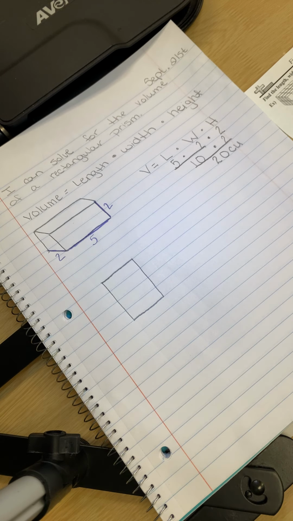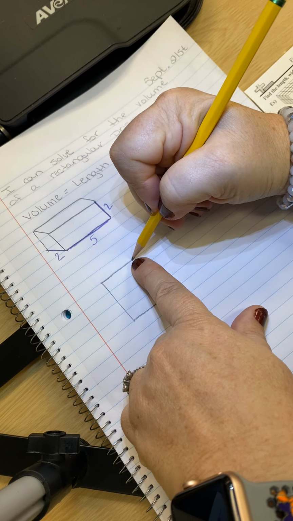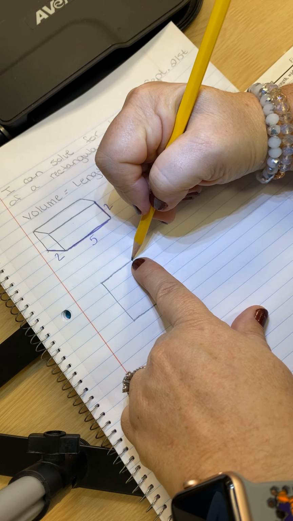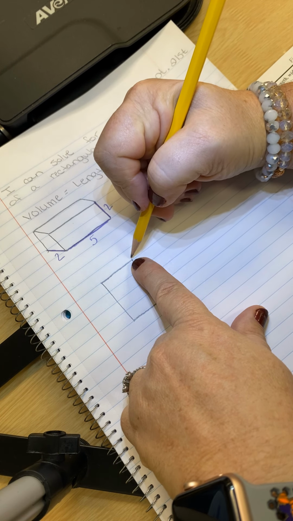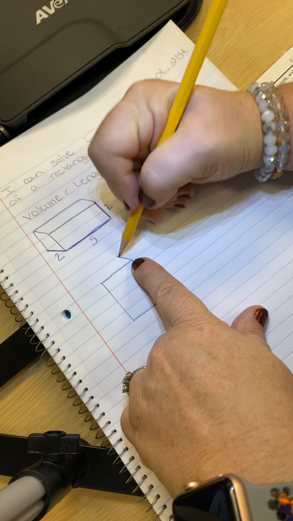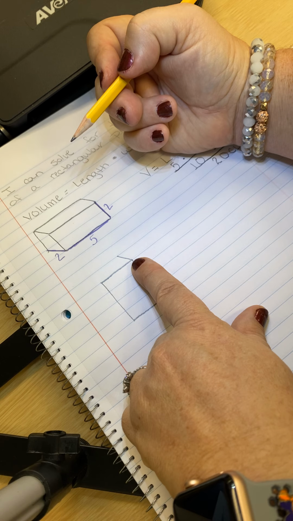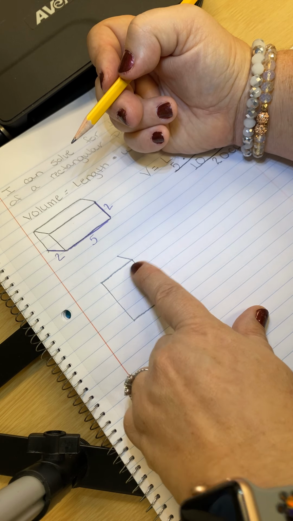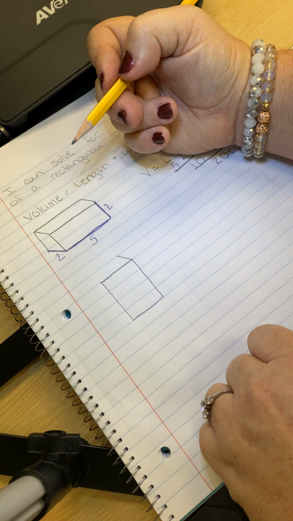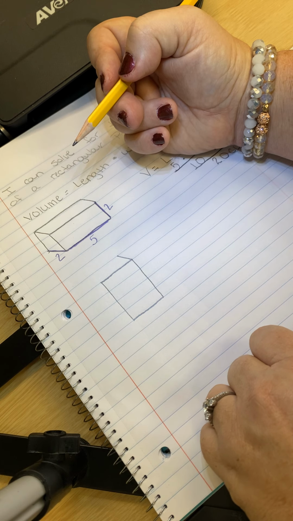To turn that rectangle into a rectangular prism, you have to draw diagonal lines, okay? That's what gives it that depth. So we're going to start right here, and I want you to draw up to the line above it a diagonal line. So it's going to look just like this. All right.